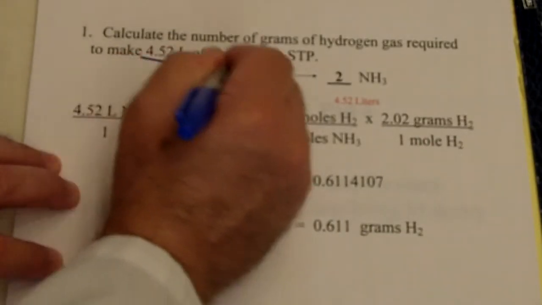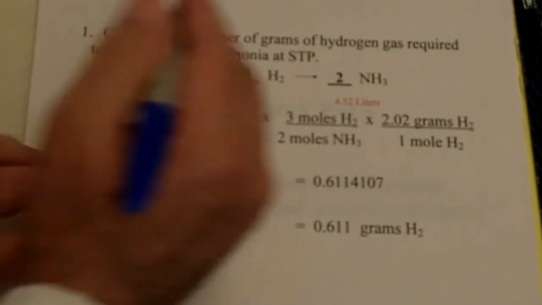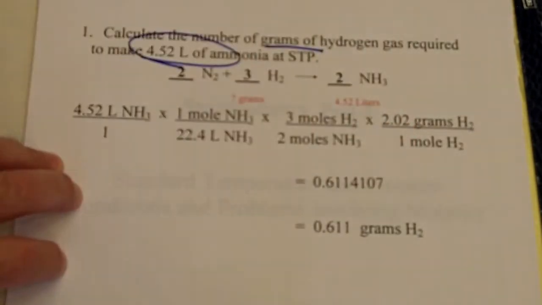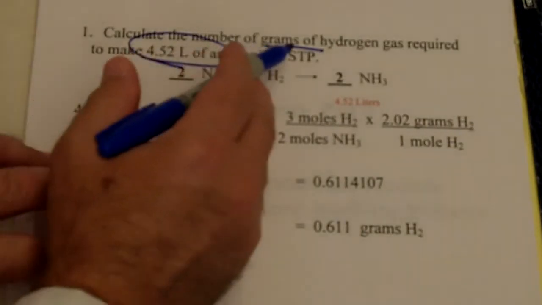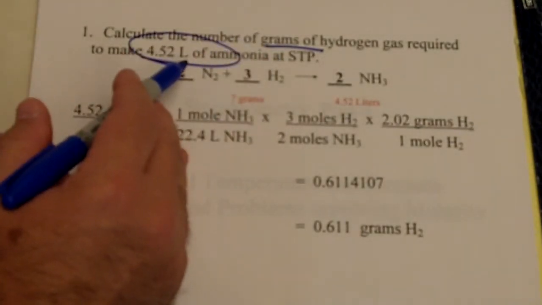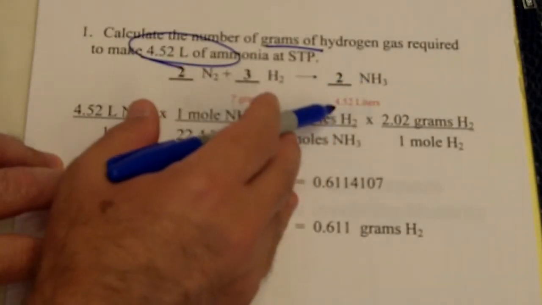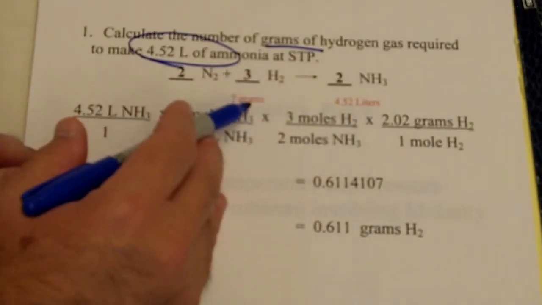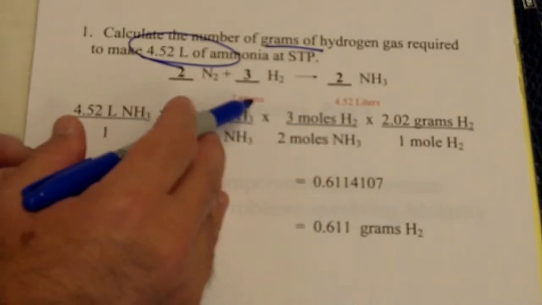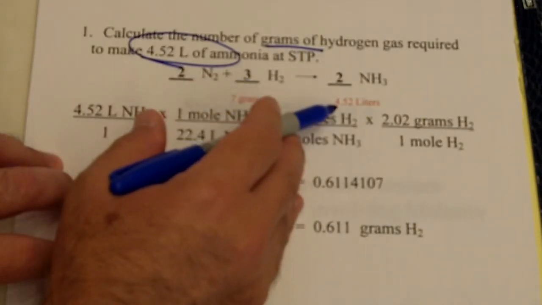Obviously, the only number in the problem is the 4.52 liters of ammonia. And it says calculate the number of grams of hydrogen. So I'll just underline grams of hydrogen right there. So we know what we've got and we know what we're looking for. We've got the 4.52 liters of ammonia, and I wrote that right underneath ammonia in the correct unit. That's liters, 4.52 liters. And I'm looking for the number of grams of hydrogen. I want to know how many grams of hydrogen is going to be required to produce that 4.52 liters of ammonia gas. So how do I proceed?